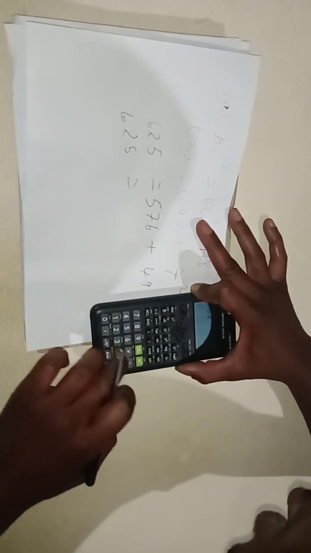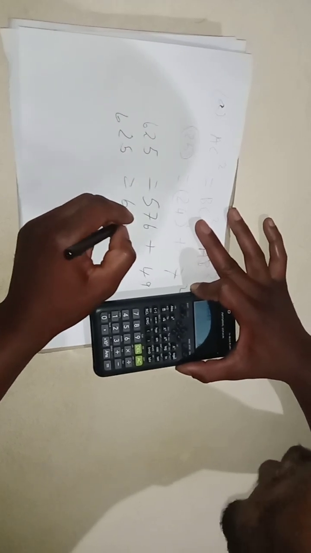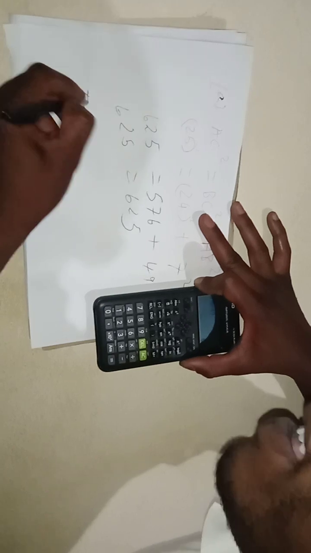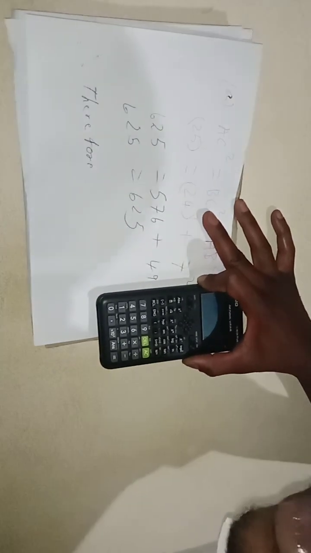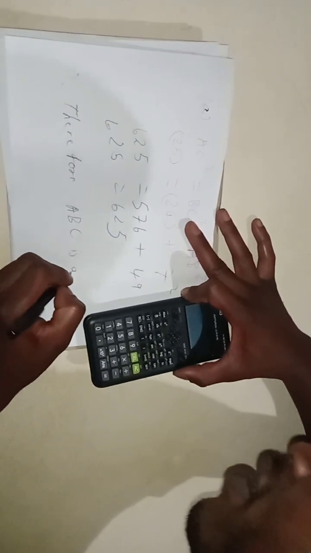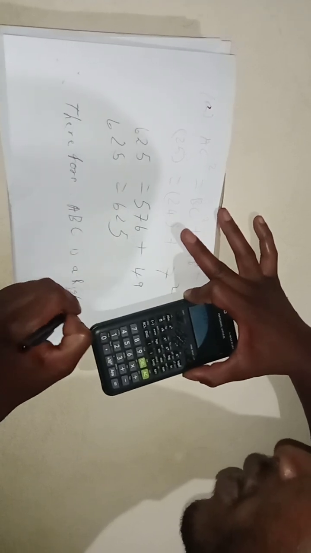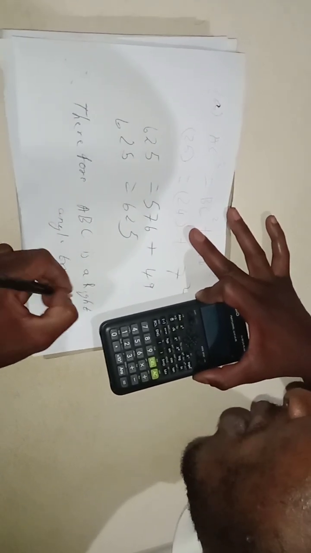576 plus 49, therefore it's 625. It wasn't promising at first, but you see now it's proving that the sides are equal. Therefore now they have to write the reasoning. Therefore ABC is a right angle triangle. So there's our reasoning. So the learners now have done one example. Now they have to do D on their own and do number 2.